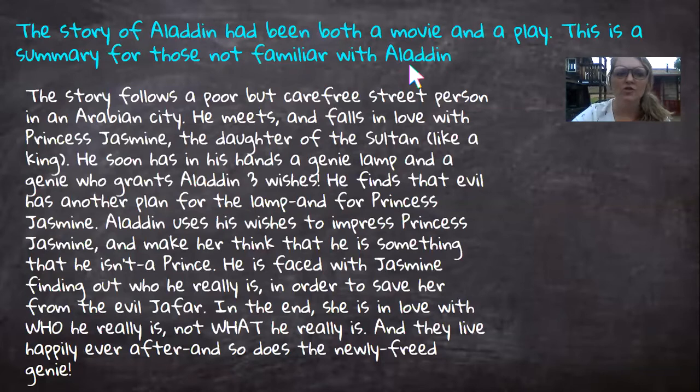So as we know, the story of Aladdin has been both a movie and a play, and from the research I did, I believe it originated from an older written story. That had been rewritten and changed, and then it was turned into a movie, and it's also a play. I've actually seen Aladdin as a local play that our local summer youth program did one year, and it was really amazing, even in that format. So movie, play, possible written work. This is a summary for those not familiar with Aladdin. So I'm just going to read through it.